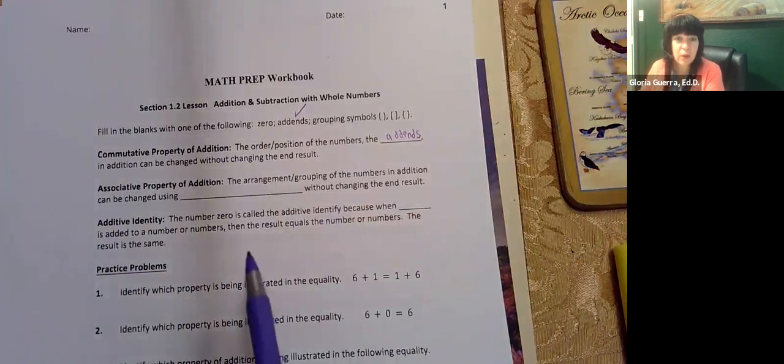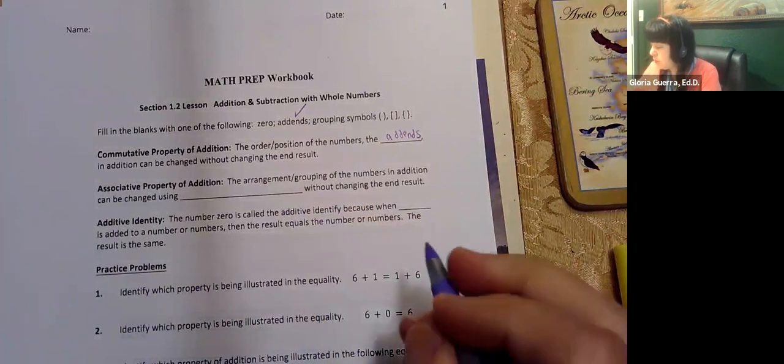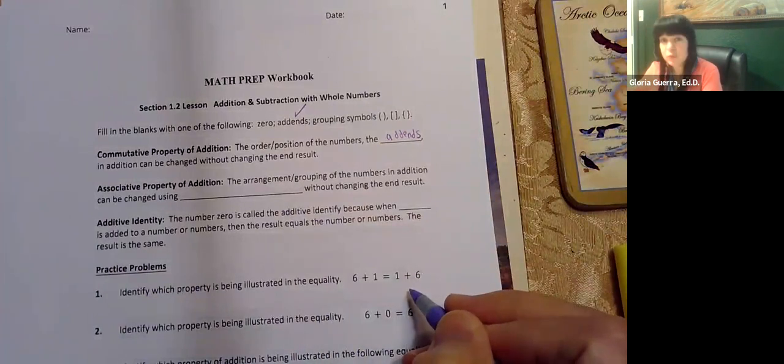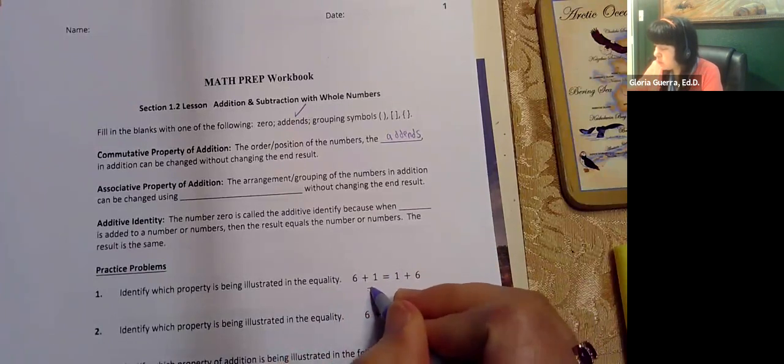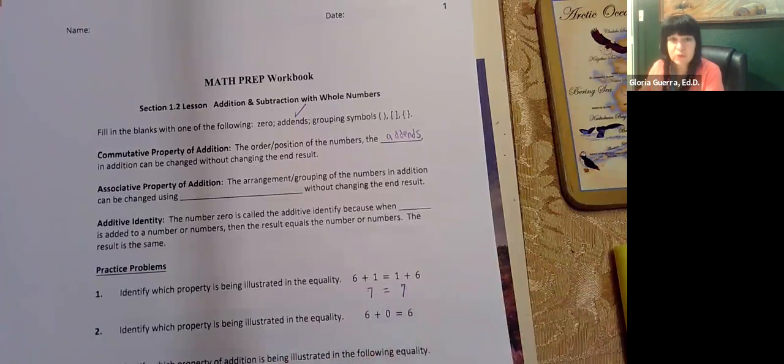We see that property right here on number 1 of the practice problems. Identify which property is being used in the equality. You have 6 plus 1 equals 1 plus 6. Notice how the position of these numbers has changed. On the left-hand side of the equation, you have 6 followed by 1. Look at the right-hand side: they just switched the order, so now they have 1 and then 6. They both equal 7. 6 plus 1 is 7, and 1 plus 6 is 7.